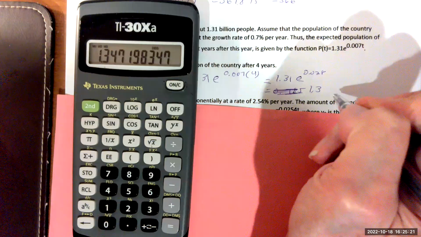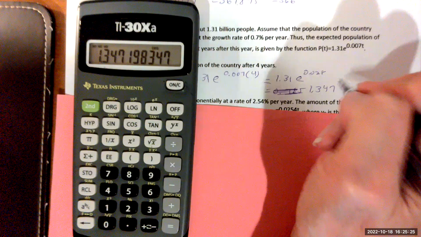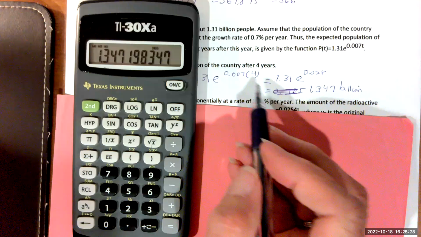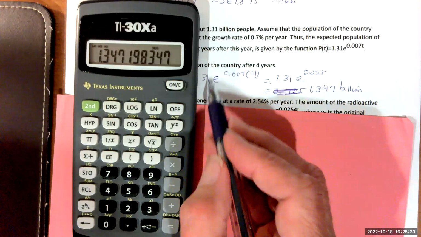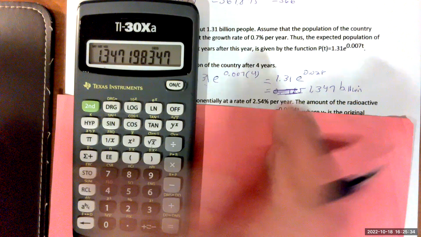1.347, and this was in billions of people. Okay, and the reason I knew it couldn't have been right was because the number I was multiplying by here was greater than 1, so I knew it had to be greater than what I had over here, which was 1.31. So we're up to 1.347 billion people.